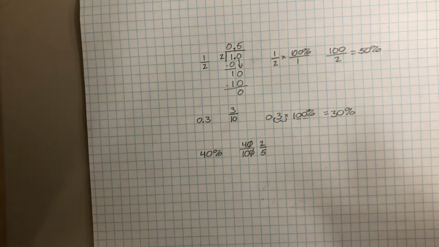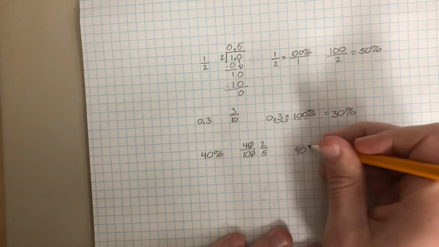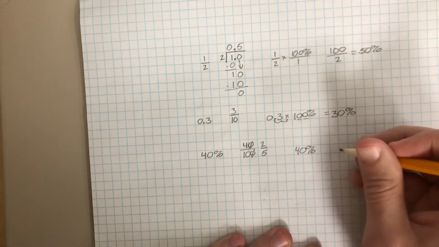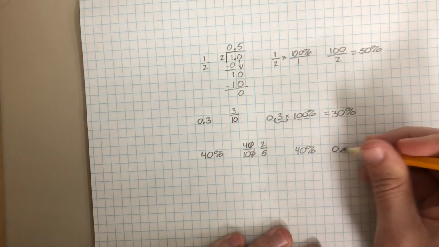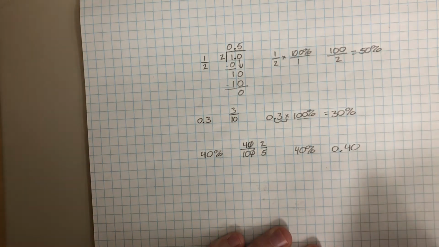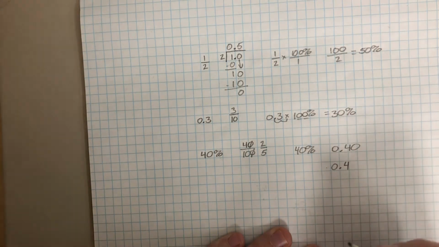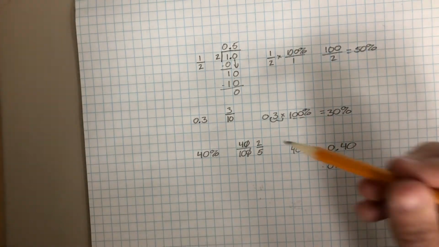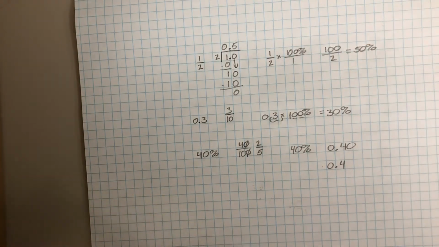Okay? Now, as a decimal, 40%, remember we said that was 40 hundredths? Well, 40 hundredths written as a decimal would be 0.40, which could also be written as 0.4. Okay? So that's how you convert between fractions, decimals, and percents.